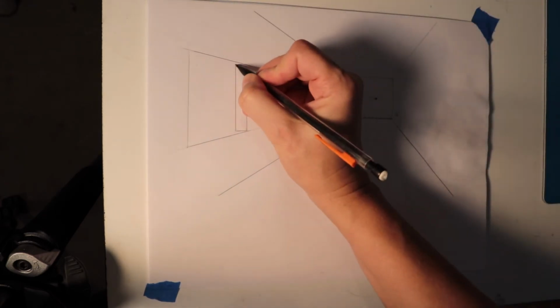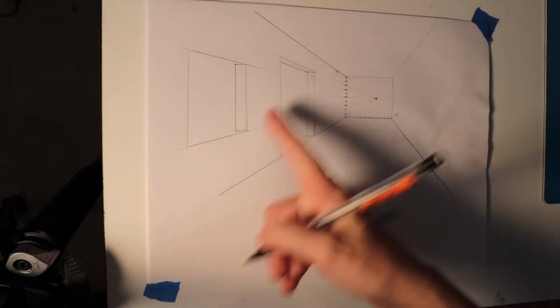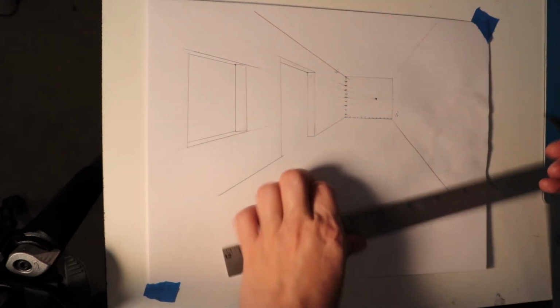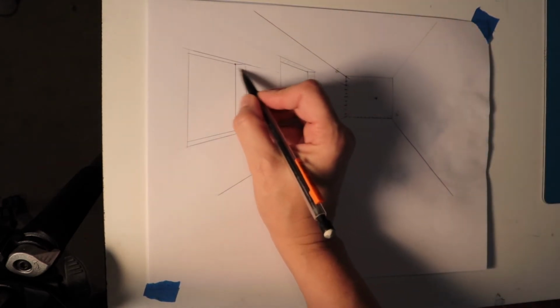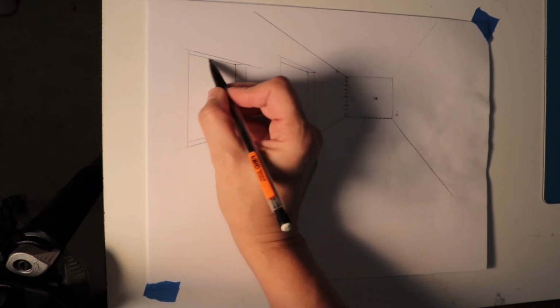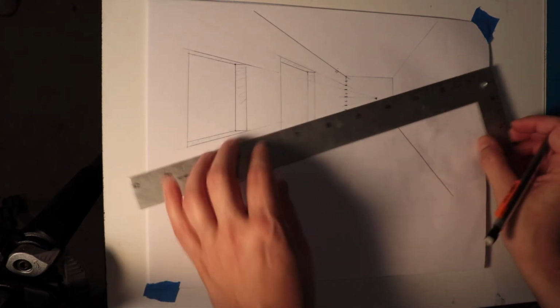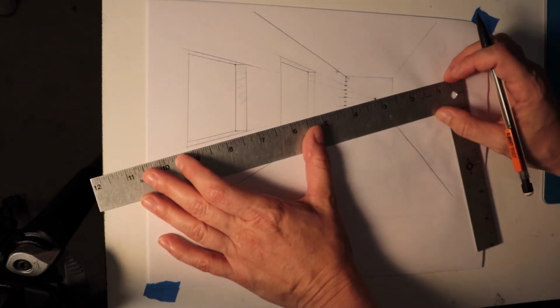And then here and here are going to connect back to the vanishing point. So now we have a window that has a side wall, an underside, and a ledge. Now, if I wanted to put trim or a frame around the window, I would just continue doing the same thing with the vanishing point.